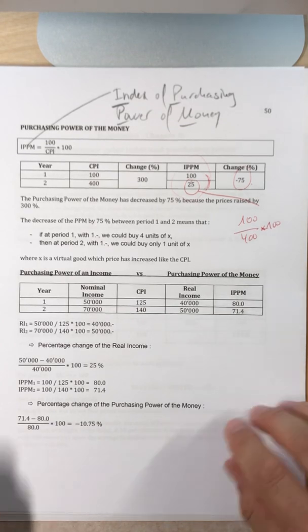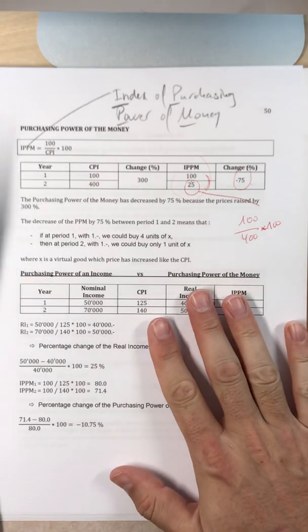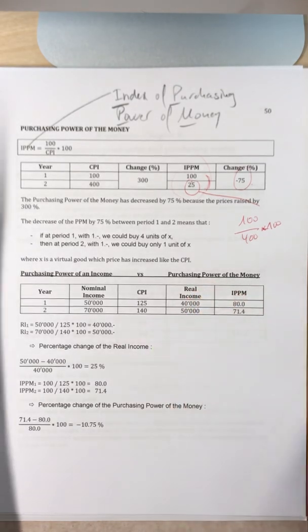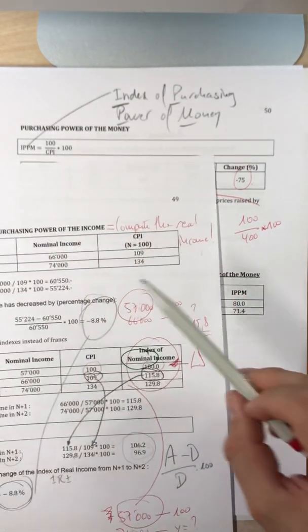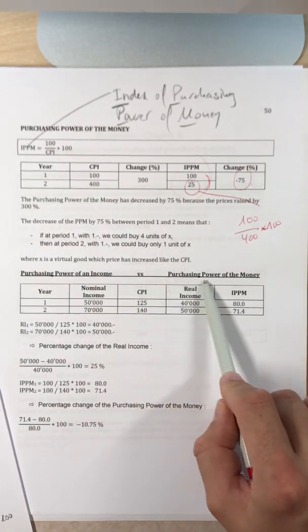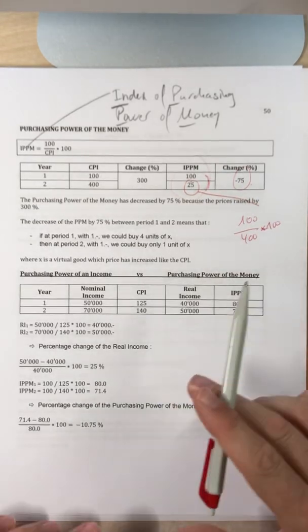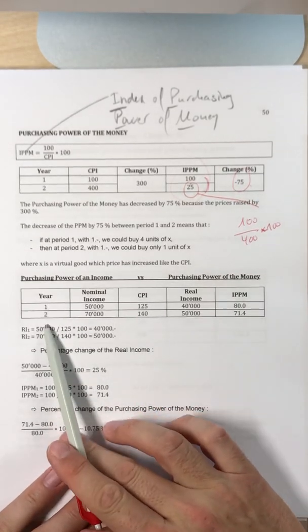Okay, and the last part is to see the purchasing power of income versus purchasing power of money, this one. So the last example is this one, year 1, year 2.